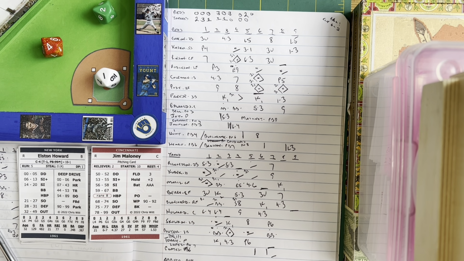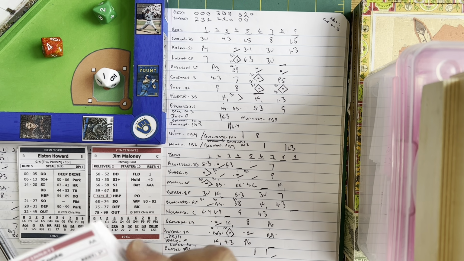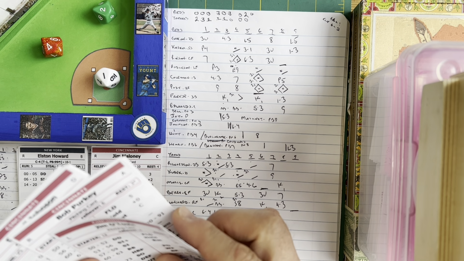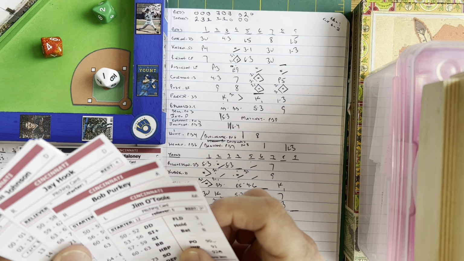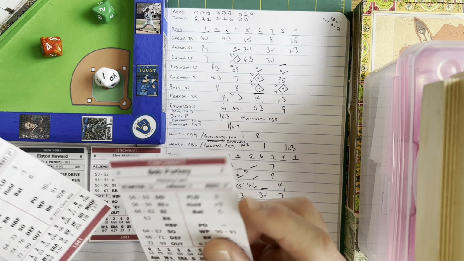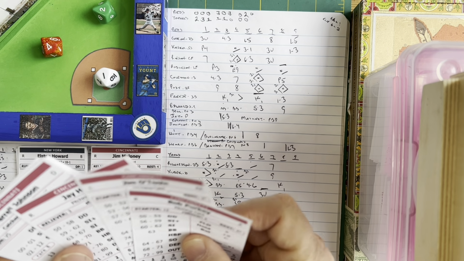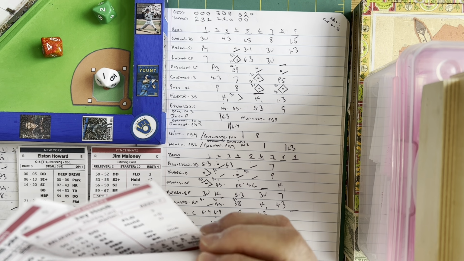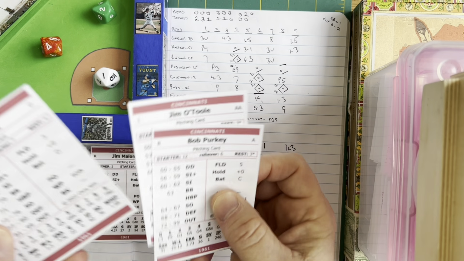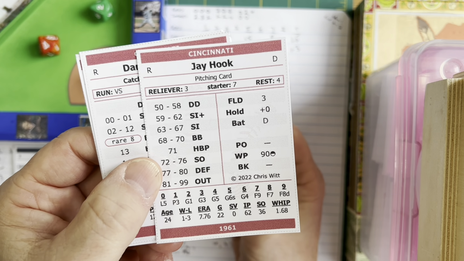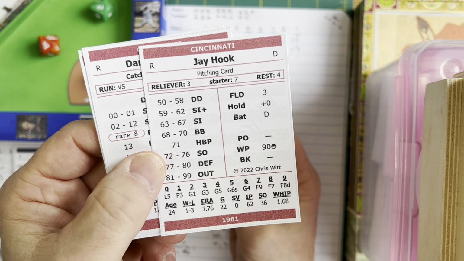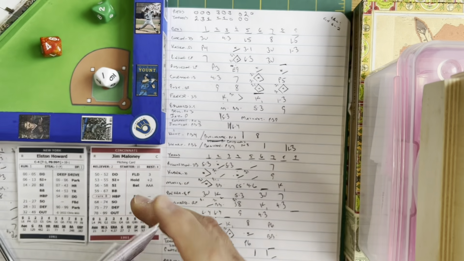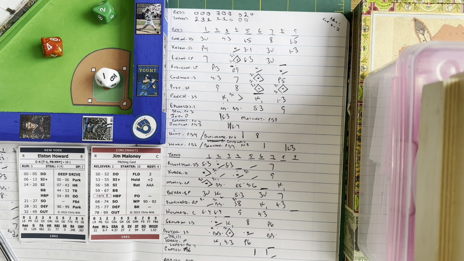And the last man that the Reds can really use, because Bob Purkey is going to pitch Game 3 and Jim O'Toole will pitch Game 4. So the last man available to Fred Hutchinson is Jay Hook, and Jay Hook did not have a good '61 season. He did not appear in the '61 World Series, although he was on the roster.